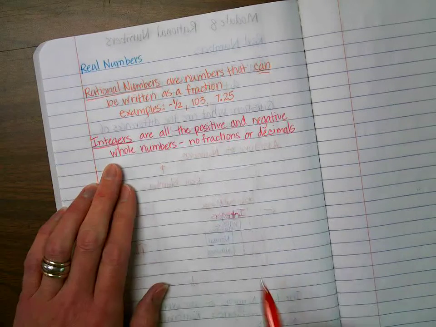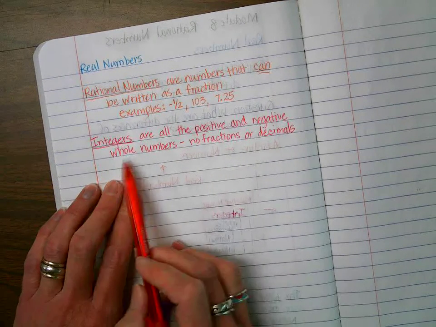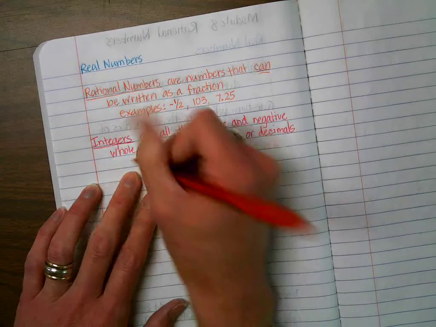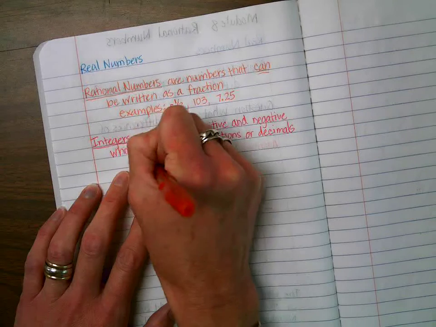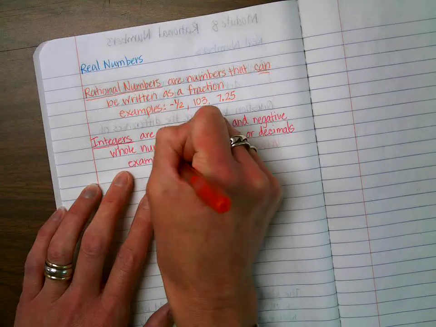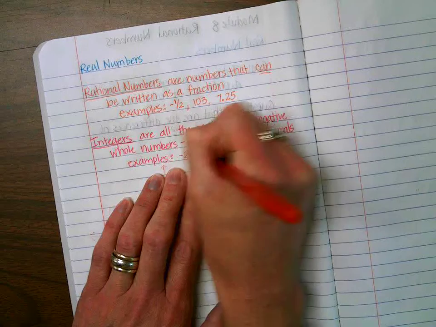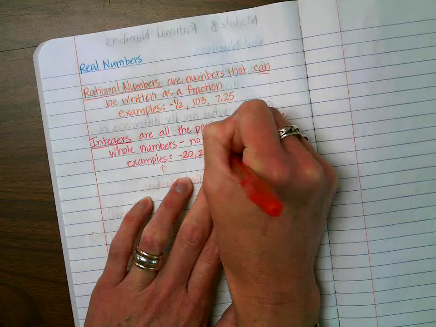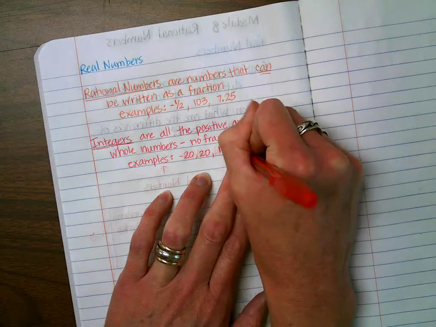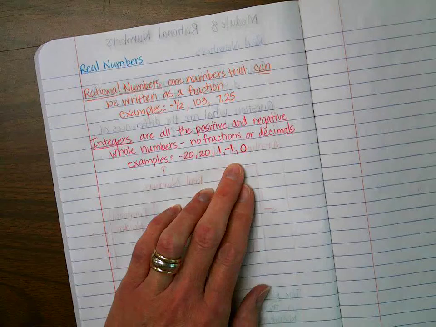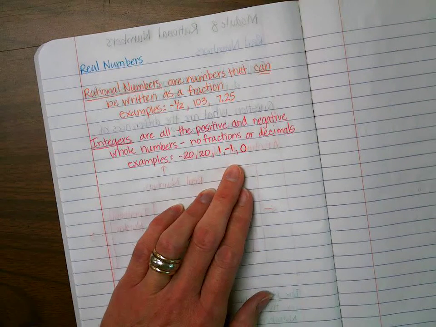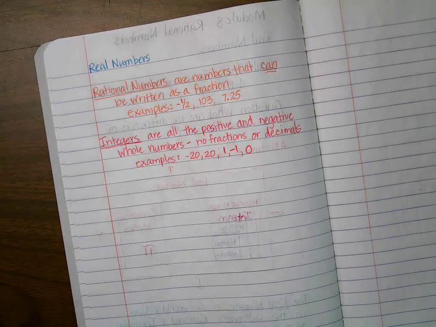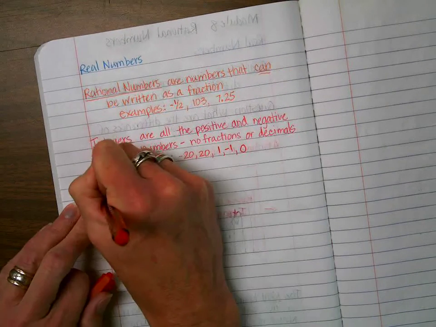So the thing you have to know about integers is that they can only represent positive and negative whole numbers. The numbers have to be whole. They can't be parts, okay? So examples of integers are -20, +20, okay? 1 or -1. 0 is also considered an integer because it's a whole number, okay? So those are integers. All right, the next one that we're going to talk about is whole numbers.